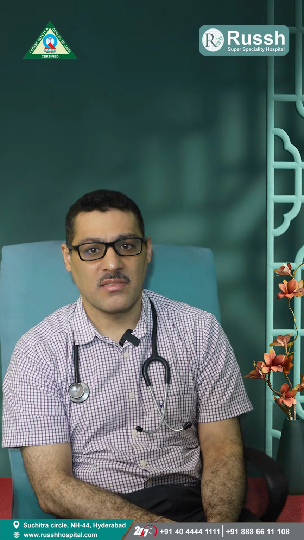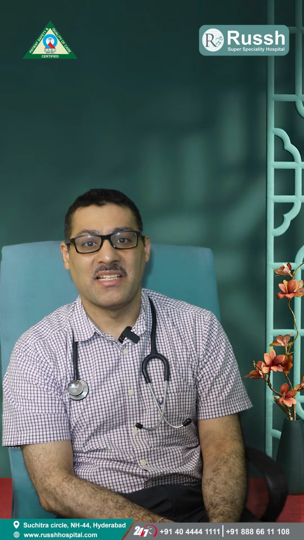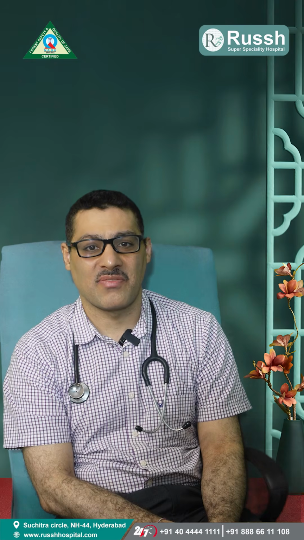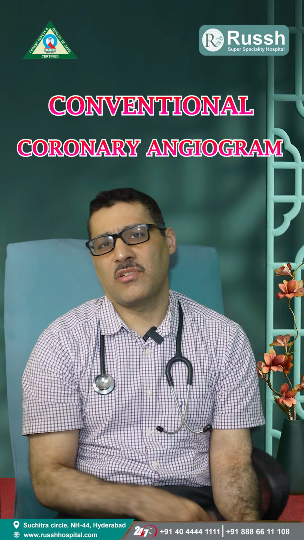But when is it indicated? It is indicated in patients with low to intermediate risk. Young patients whose chest pain is very atypical, does not look like from the heart, may or may not be from the heart. In that case, to rule out, we must get a CT coronary angiogram to be on the safe side. So what is a conventional coronary angiogram?